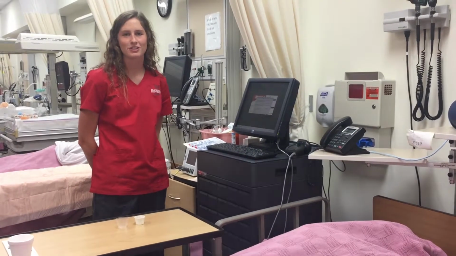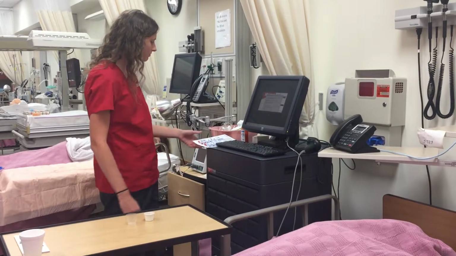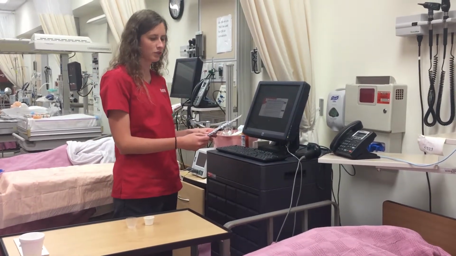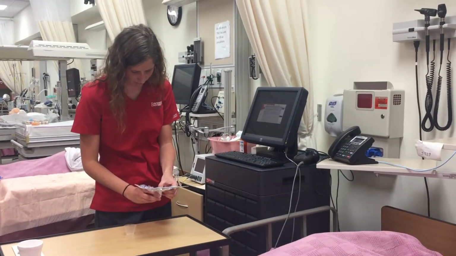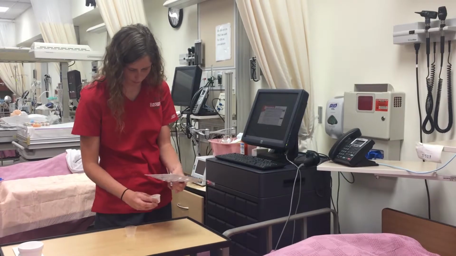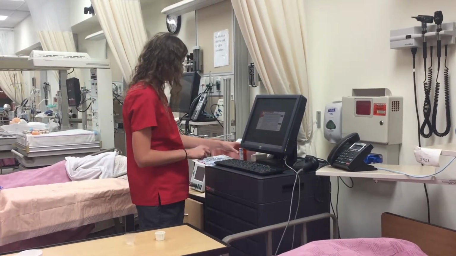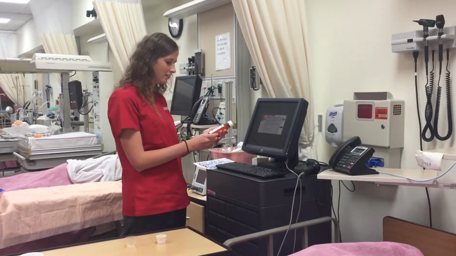Before I enter the patient's room, I'm going to gather my supplies and the 2 medications that I'm administering. This is where I'll do my first check of the 6 rights. I'm also going to do my first check of the 6 rights on this drug.